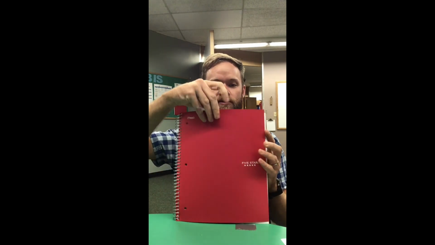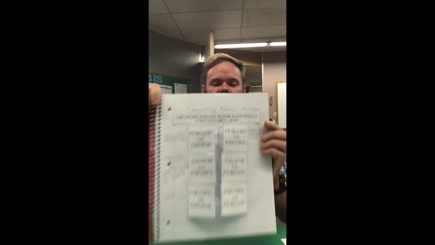And by the end of this tutorial, you are going to create this, which is just going to be a really cool little cheat sheet, interactive notebook entry that you can utilize while you're doing your problems to hopefully remind yourself how to do all of these different processes when you are converting rational numbers, fractions to percents, percents to fractions, decimals to fractions, so on and so forth.